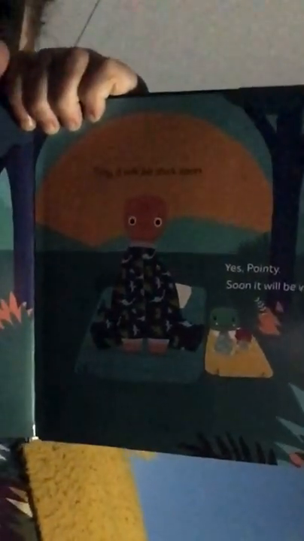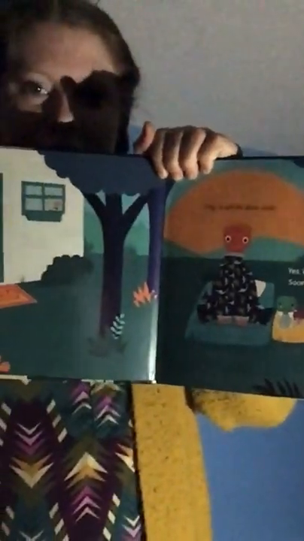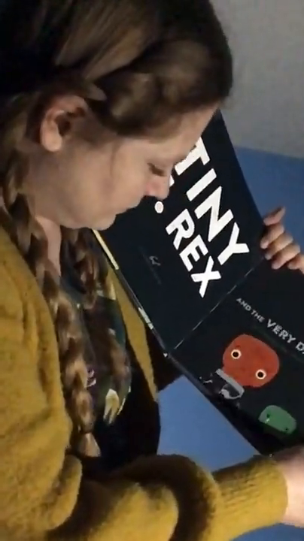All right, this is called Tiny T-Rex in the Very Dark Dark. And this book is by Jonathan Stutzman. We open the book and it says, "Tiny, it will be very dark soon." "Yes, Pointy," says Tiny. "Soon it will be very dark." These dinosaurs look uncomfortable. They look worried, maybe a little scared. And this book is a Chronicle book.